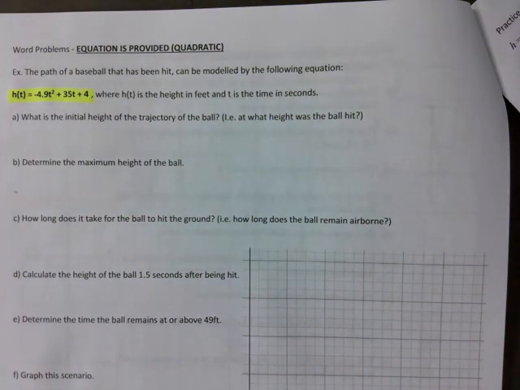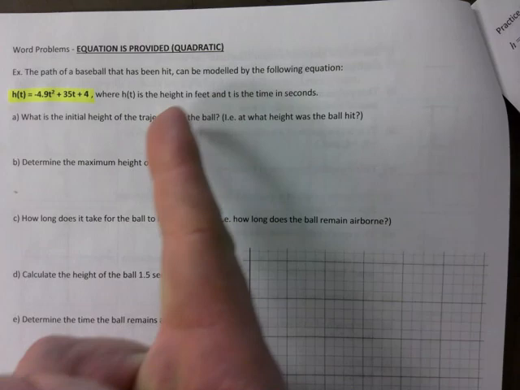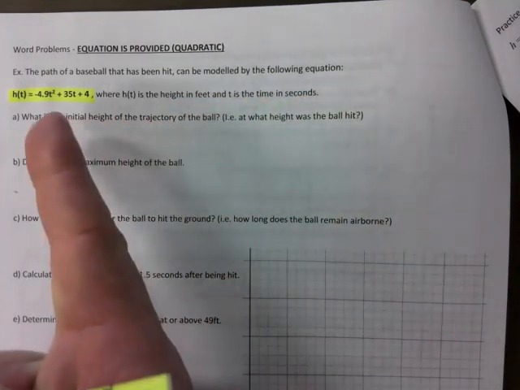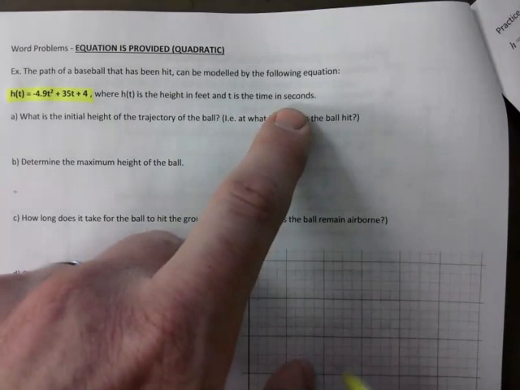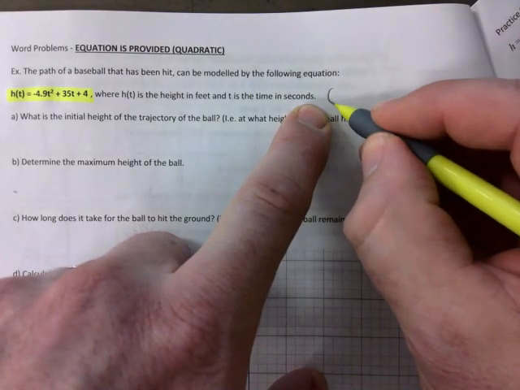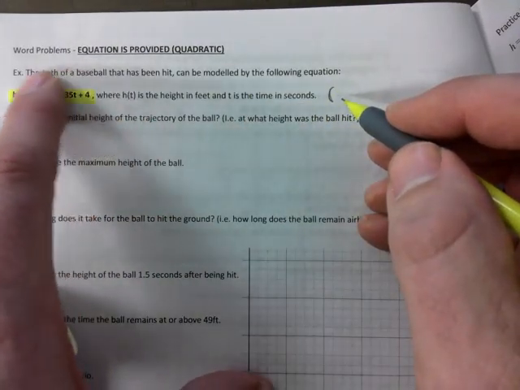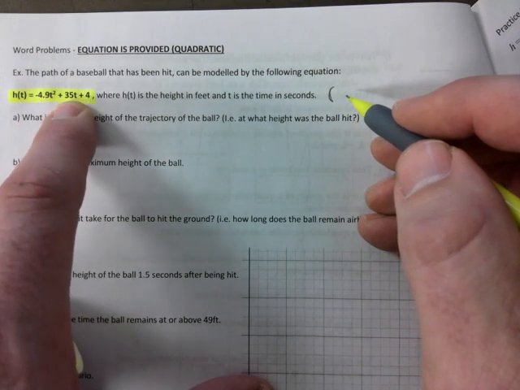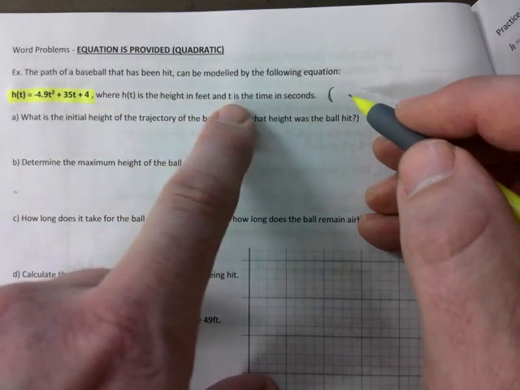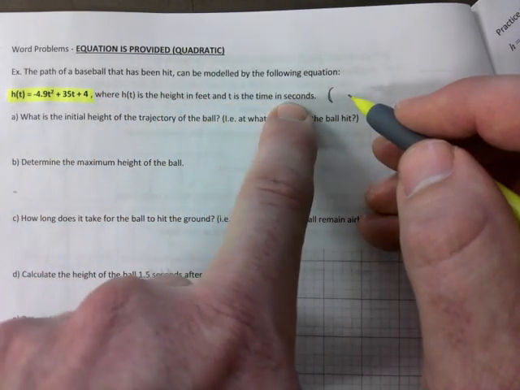So the path of a baseball that has been hit can be modeled by the following equation, where h of t is the height in feet and t is the time in seconds. We're never going to change this on you. Whatever your x variable is goes to the right side. So what's our x right now? The letter t is in place of x, which stands for time in seconds, right?